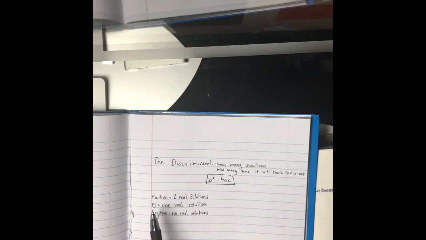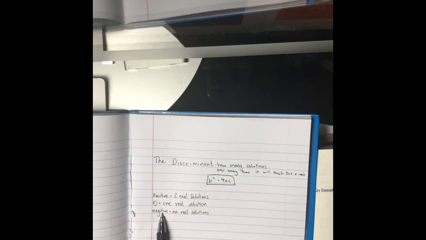So if we get a positive number, it'll be 2 real solutions. If we come up with a 0, it'll be 1 real solution. And if it's negative, we will have no real solutions.